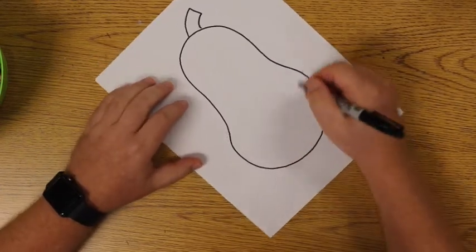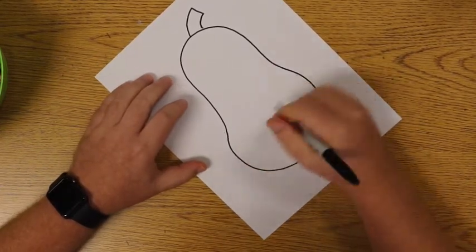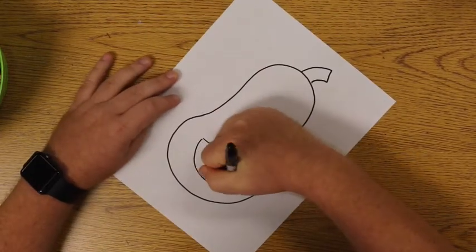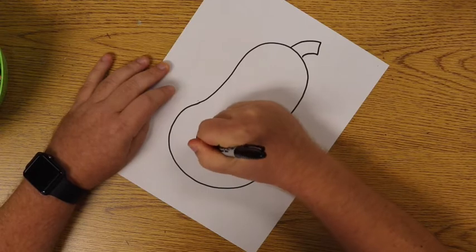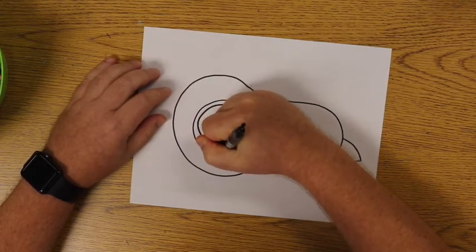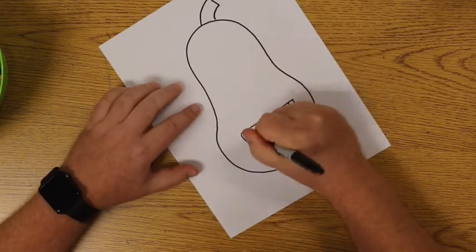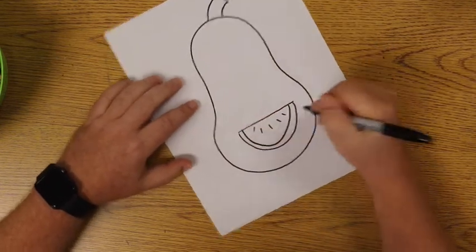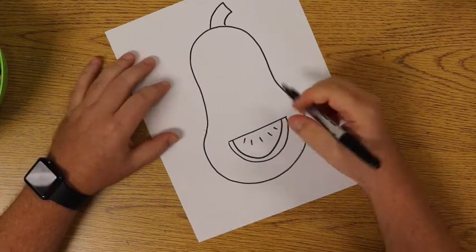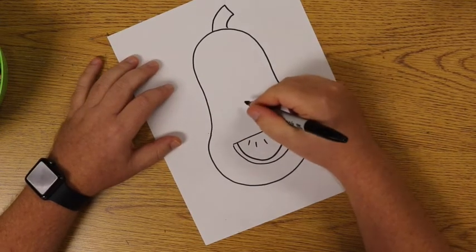So I'm gonna go with a slice of watermelon for my mouth, because when we think about a slice of watermelon, it's usually already kind of the same shape that a smiley face would be.